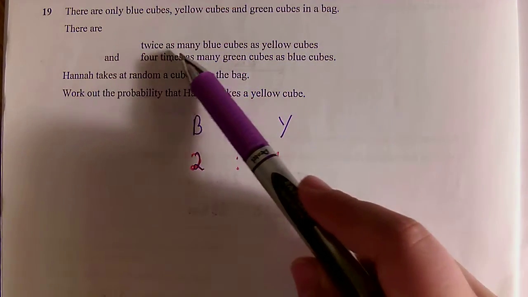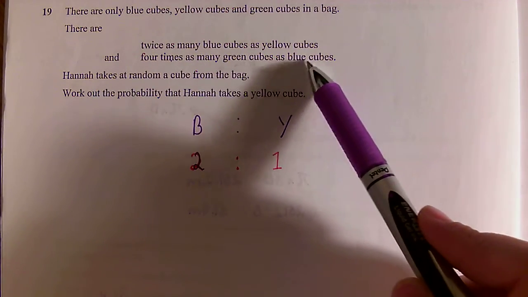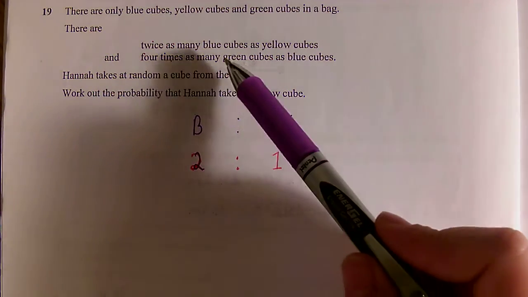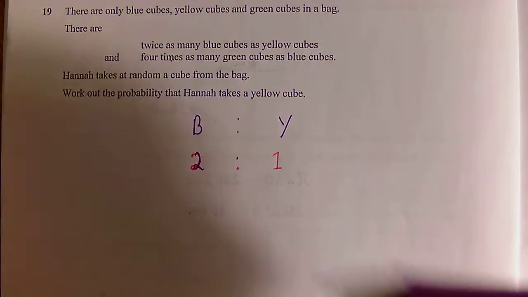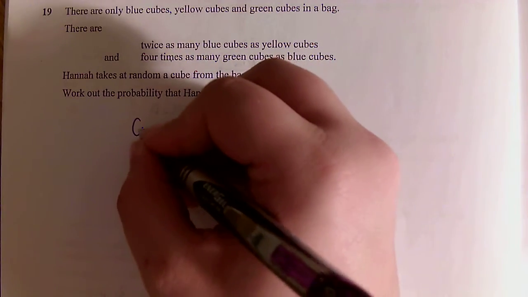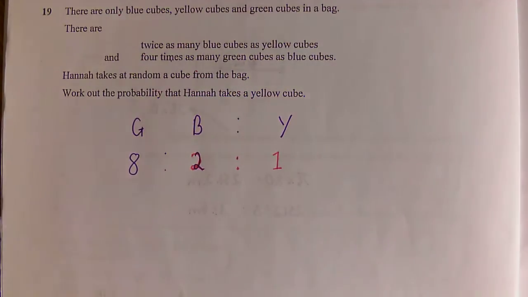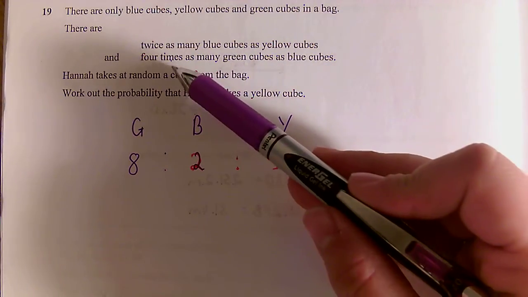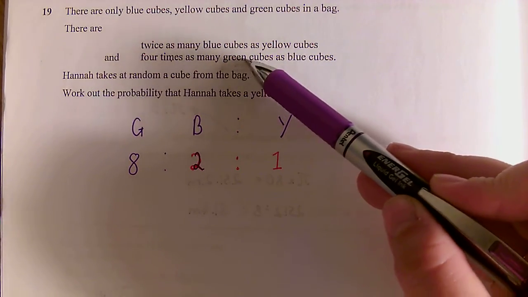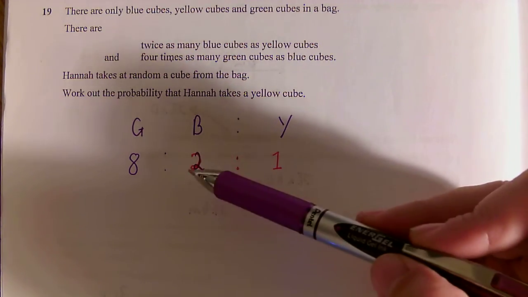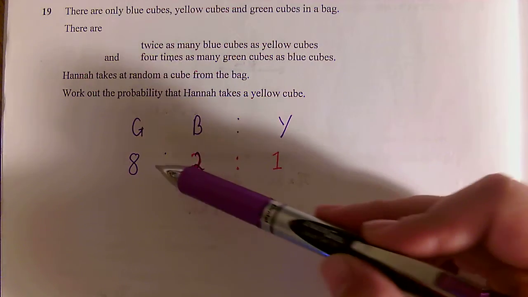There are 4 times as many green cubes as there are blue cubes. Well, let's stick with our ratio here as 2. There are 4 lots of that that are green. So 4 lots of 2 is 8. Okay, so all I've done there is 4 times as many green, and I just use it as a ratio because we're just looking at ratio. You can do it however you like. So 4 lots of 2 is 8.